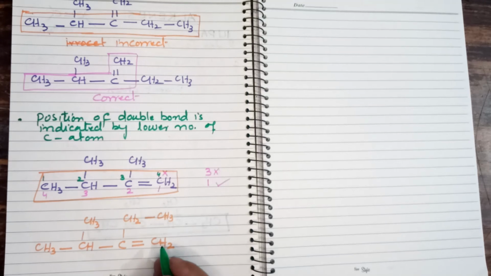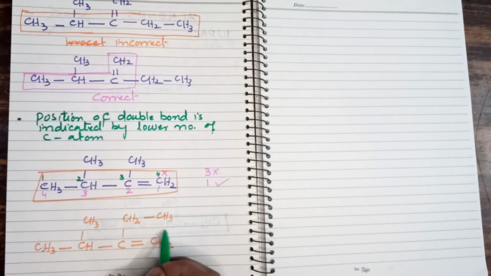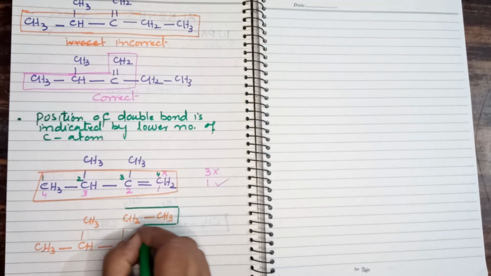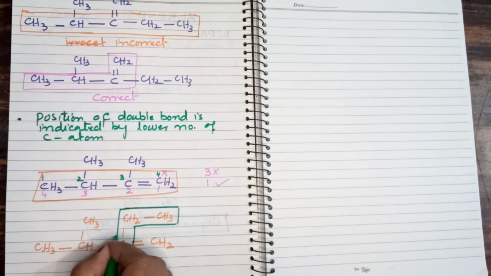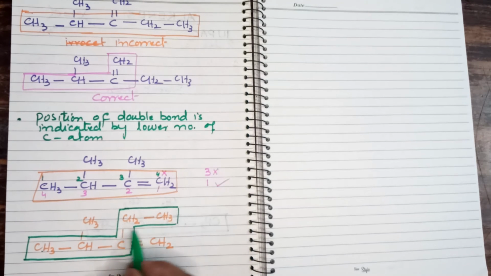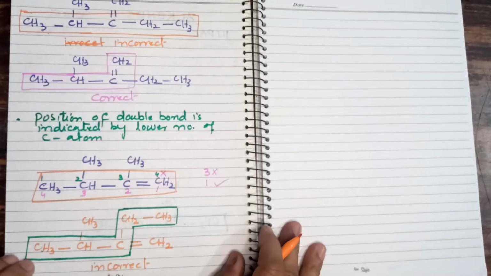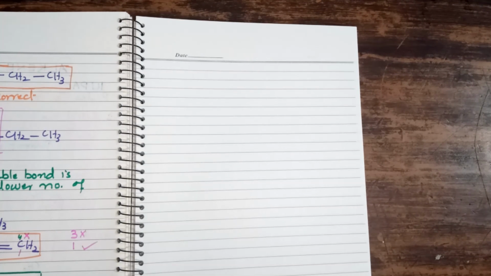We must include both the carbon atoms of the double bond in the parent chain. Here you can notice the longest chain, 1, 2, 3, 4, 5. This chain contains 5 carbon atoms, right? If we take this chain as a parent chain, then this chain includes just one carbon atom forming the double bond. So this is not correct. This is an incorrect chain, right?